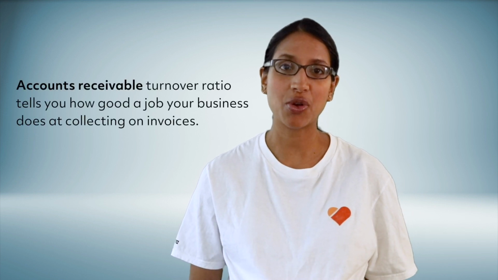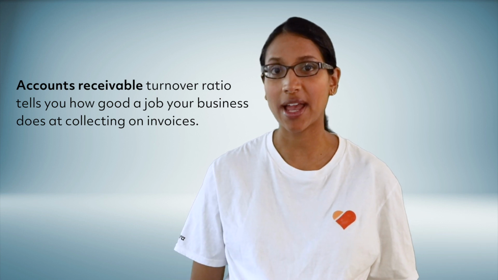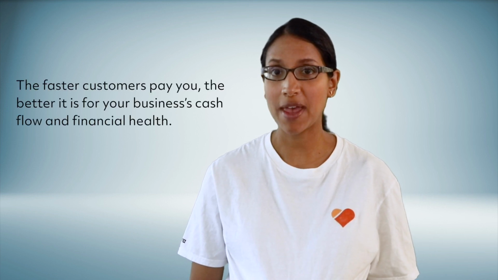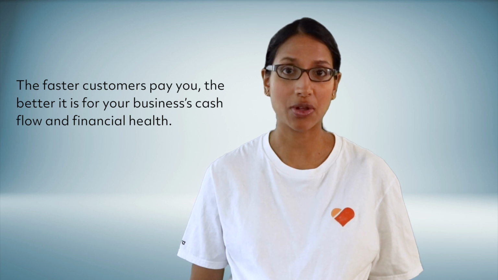Accounts receivable turnover ratio basically tells you how good a job your business does at collecting on invoices. Many small business owners, especially B2B businesses, bill their customers using invoices. Customers normally get a specific period of time, 30, 60, or 90 days to pay those invoices. The faster customers pay you, the better it is for your business's cash flow and financial health.